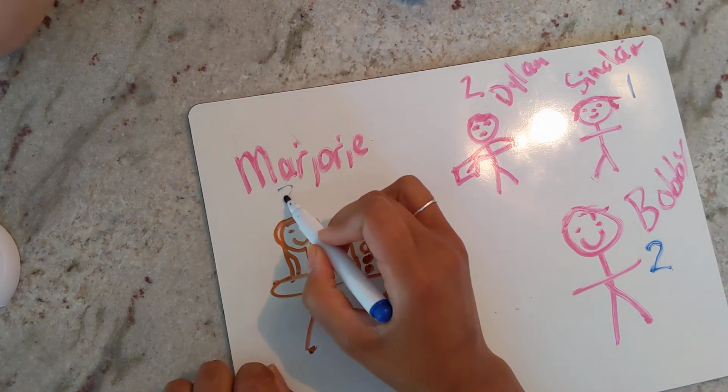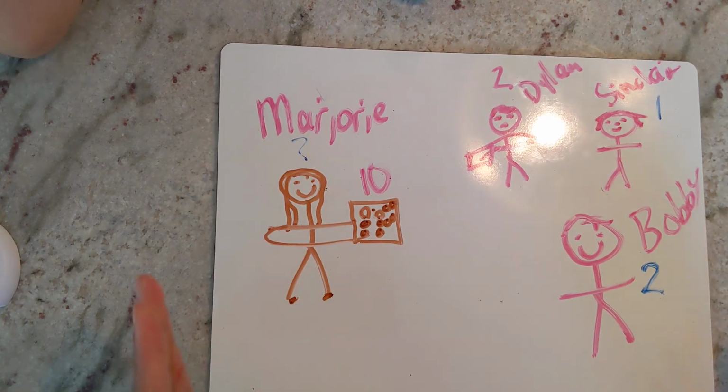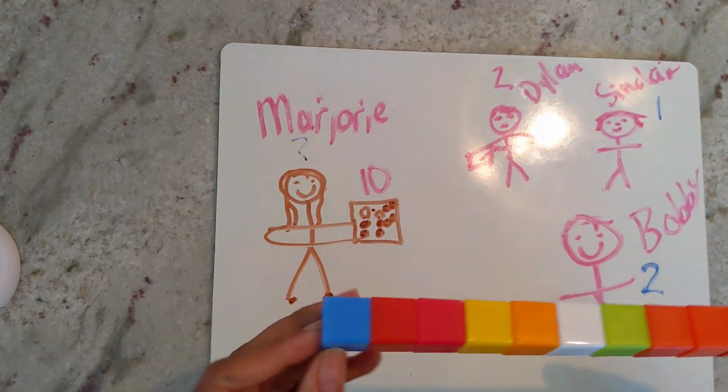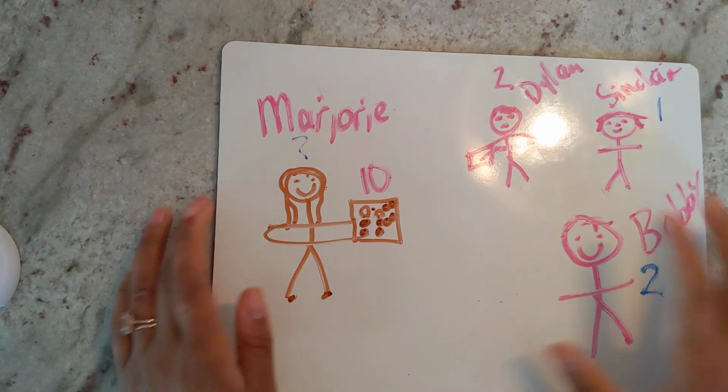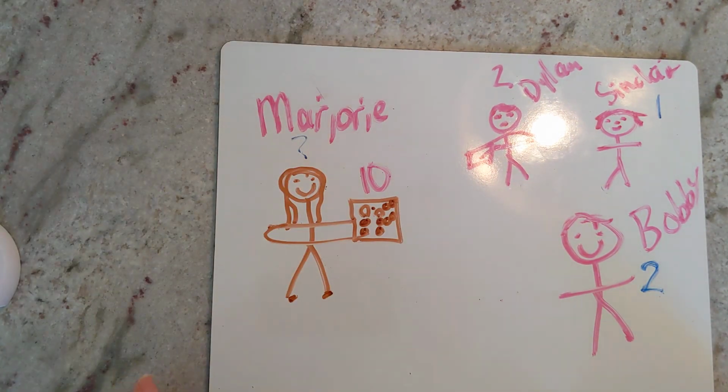But she's not sure how many she'll have left over because she wants to make sure that she has enough for her family. So I would like you to use your cubes to figure out how many she's going to give away and how many she will have left. Challenge yourself to write a number sentence. We're going to pause it for this part.